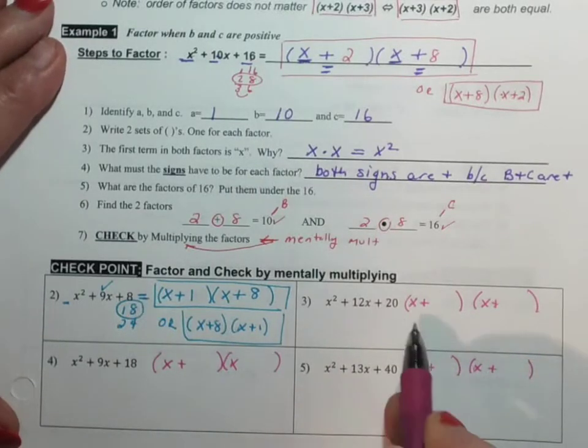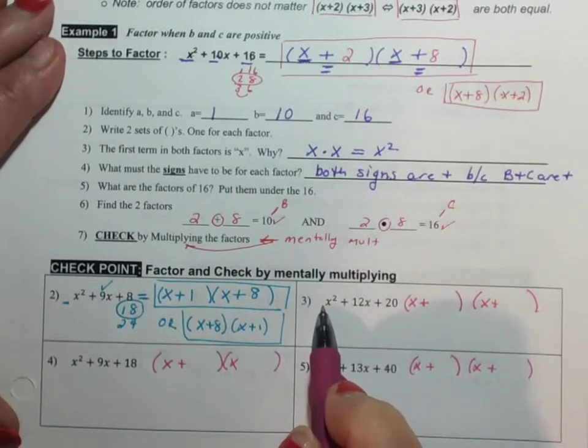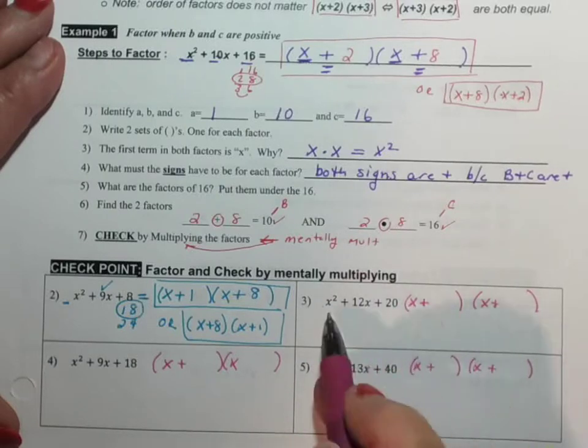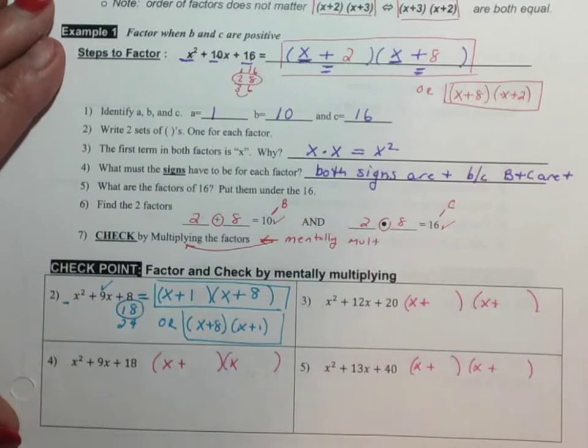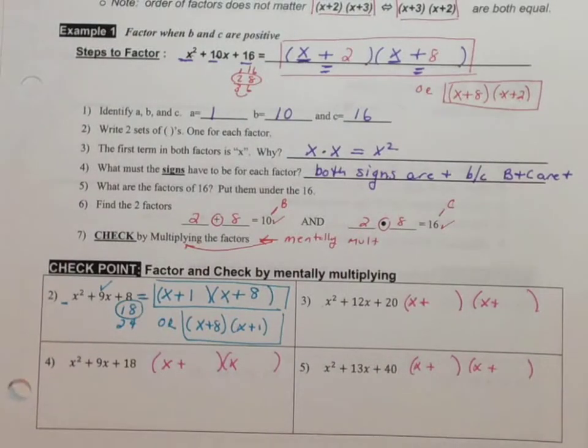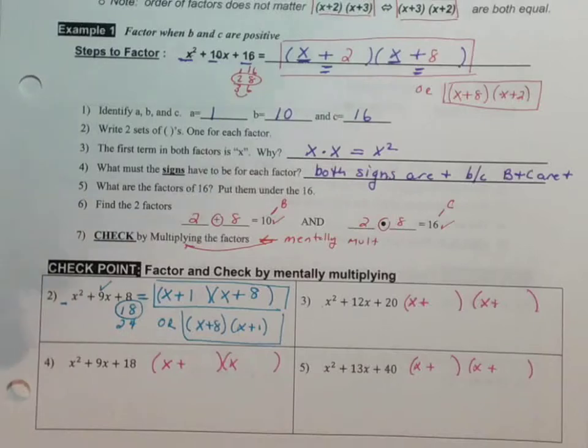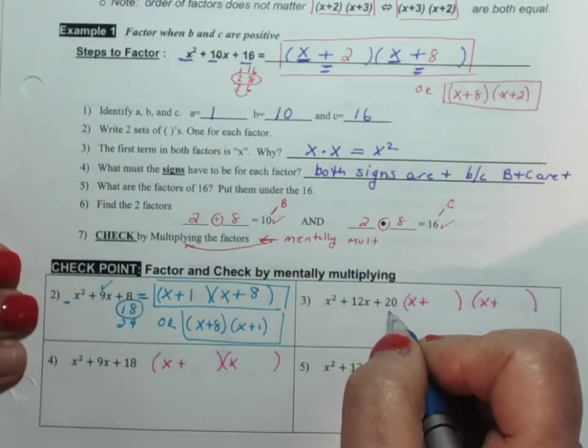Because the leading coefficient is 1, x times x is x squared, and these are all positives. So now the tricky part becomes, what numbers do I put here?